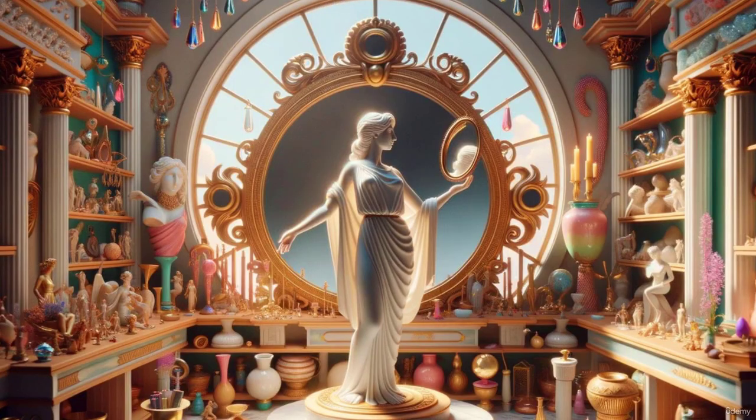Cleo and the Mirror of Duplication. In the serene town of Clonia, Cleo was a gifted artisan known for her unique creations. She possessed a magical mirror called the Mirror of Duplication.